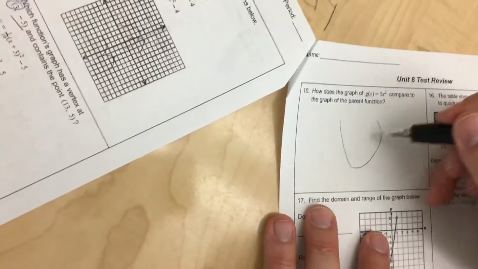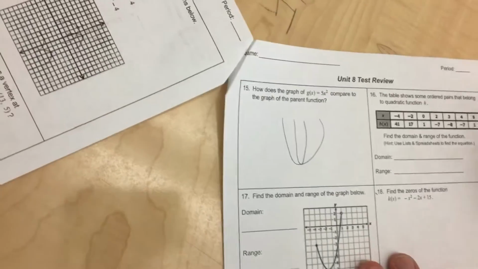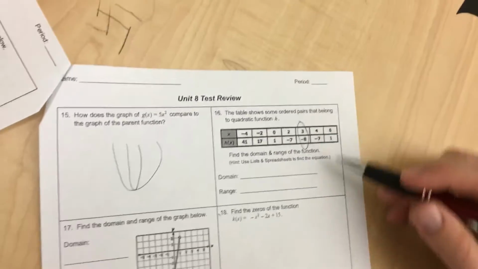And then kind of going through the end here. Was that it? Nope. How does it compare to the parent function? Here's the parent function. The 5 is going to be narrower. It's stretched vertically.